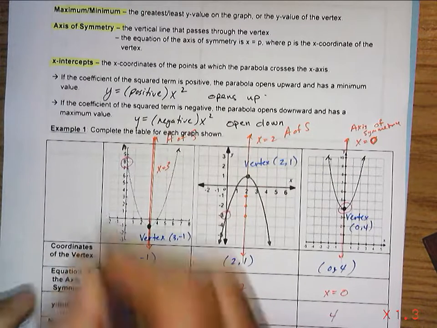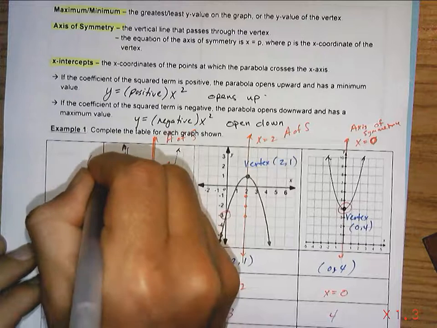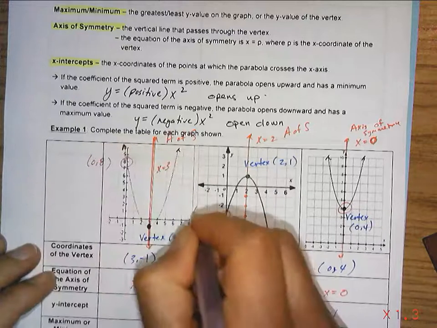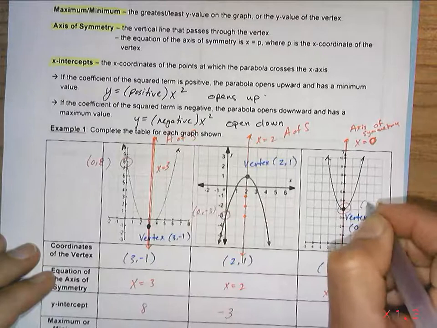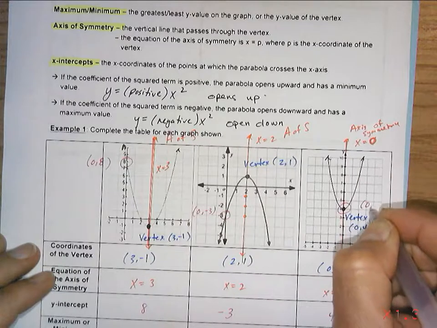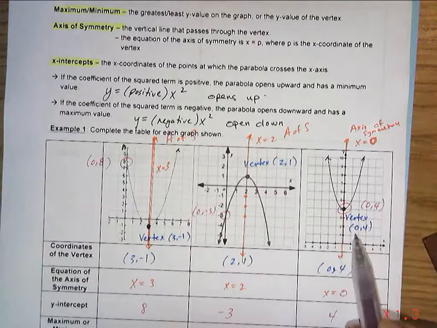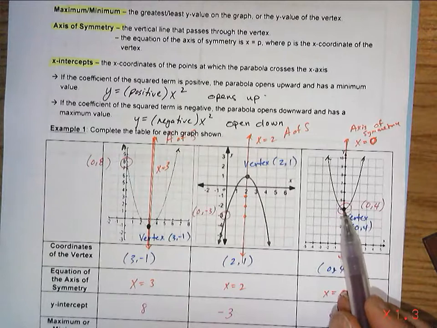Now those coordinates, remember, are different. The coordinates would be 0, 8. The coordinates here will be 0, -3. And the coordinates here will be 0, 4. So its vertex is also its y-intercept in this case.